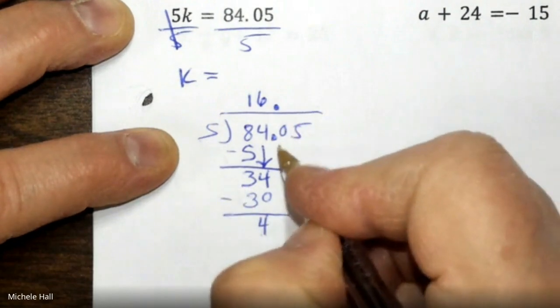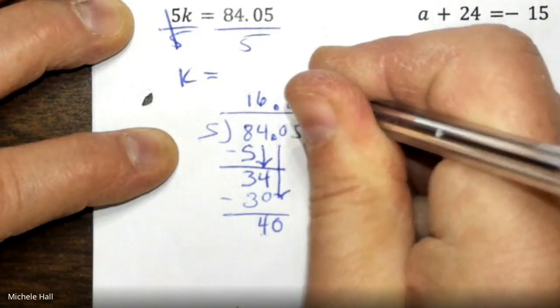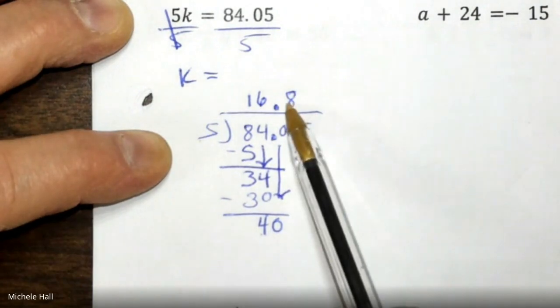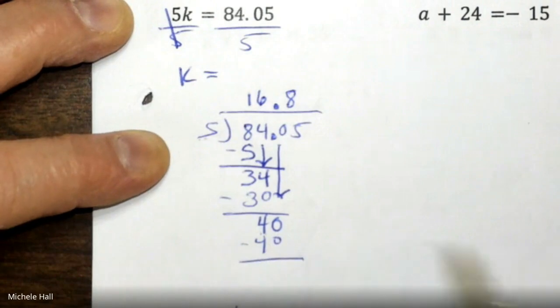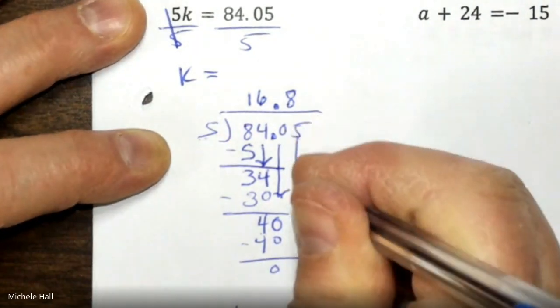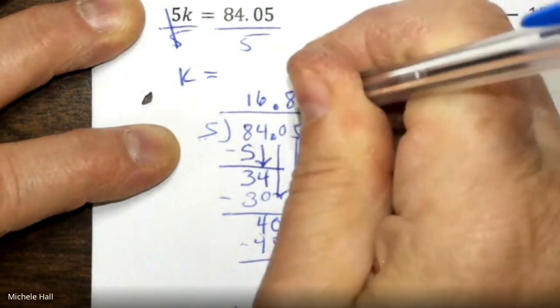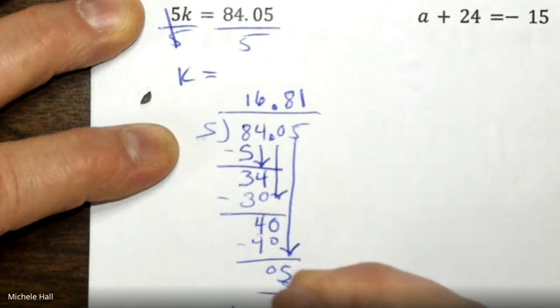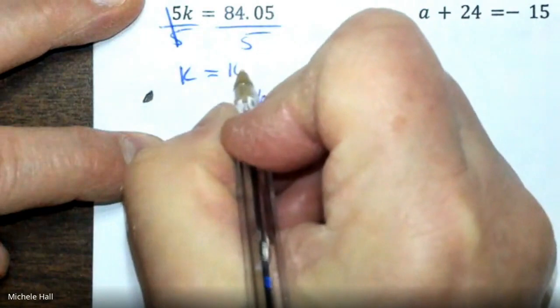So now I bring down the 0. 5 goes into 40 8 times. 8 times 5 is 40. Subtract. And I still have one more number to bring down. I bring down my 5. 5 goes into 5 once. No remainder. So we get K equals 16 and 81/100.